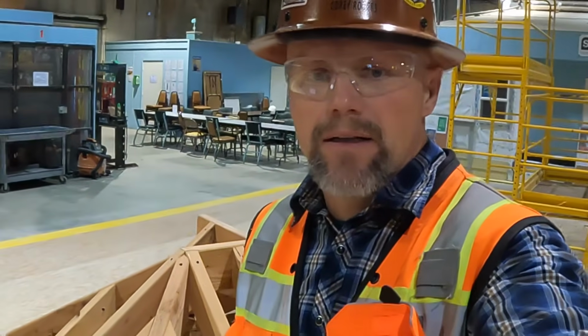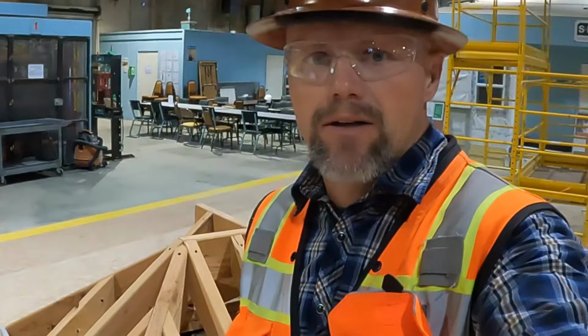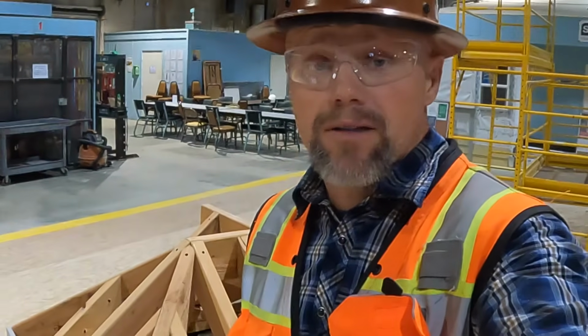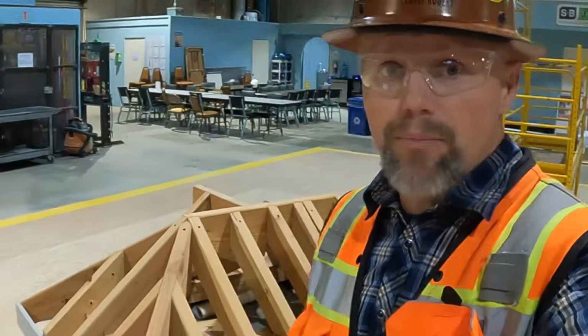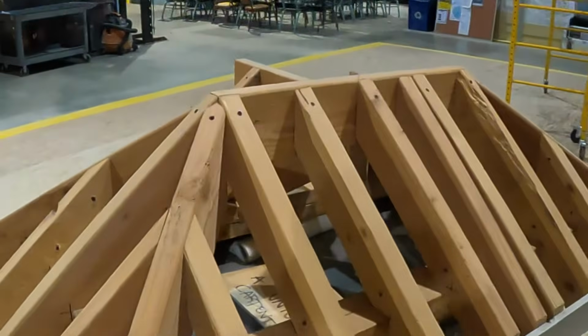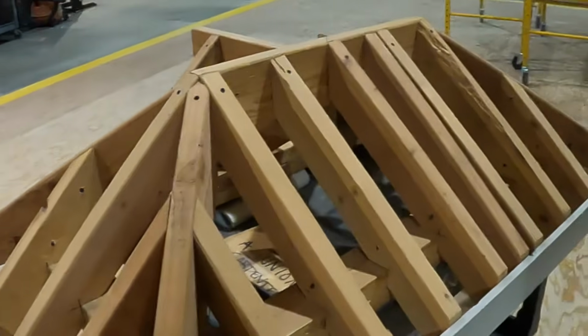Well, hello again everybody. Welcome back to roof framing. This is the second part of a two-part series. One is on the gable roof, and this video is going to be on a hip roof. It's all about hip roof framing. So the apprentice project is something like this, but on a larger scale. This is a hip roof.